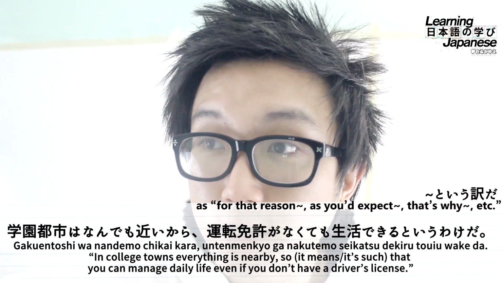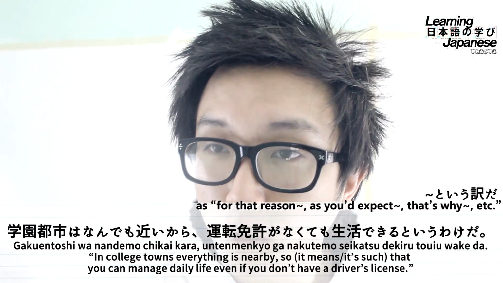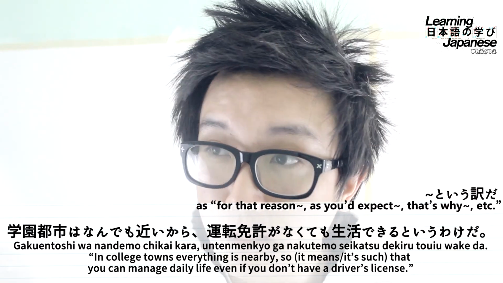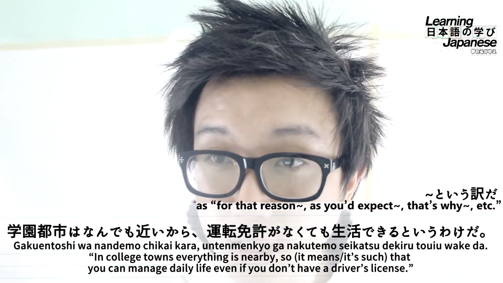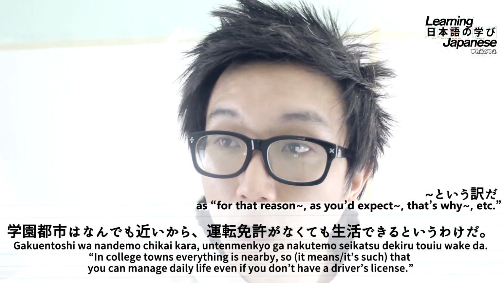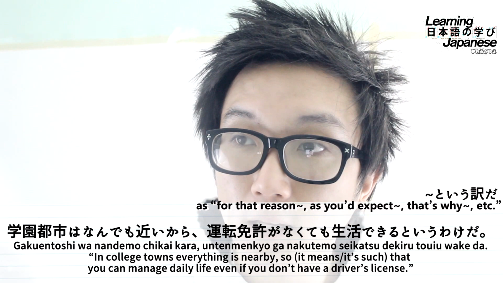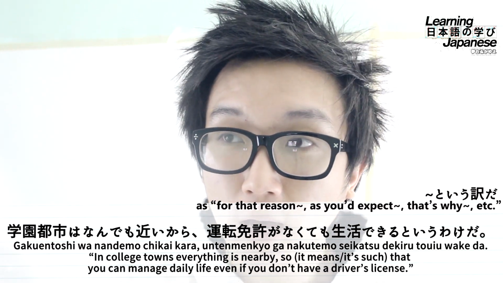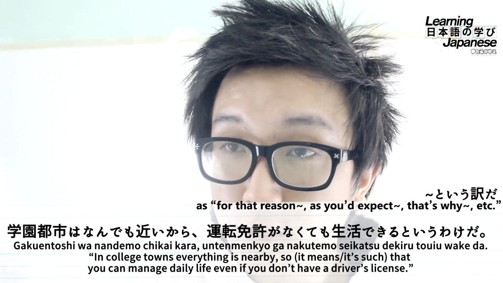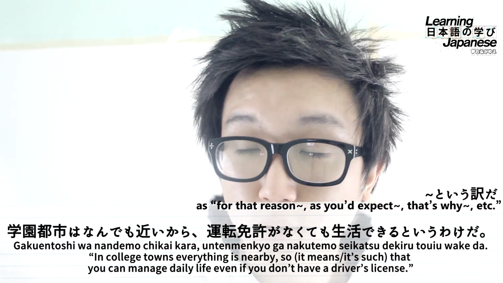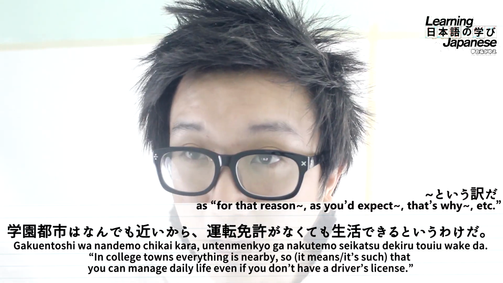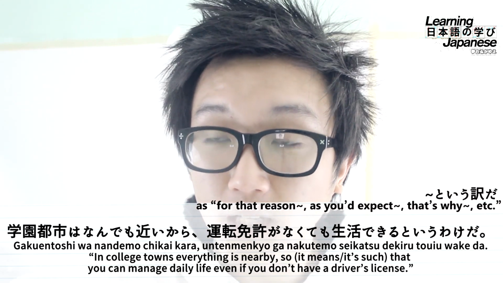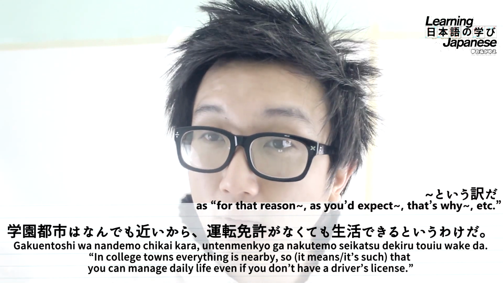And so our second clause is untenmenkyo, which translates to driver's license, ga nakutemo. This is going to translate to do not have. We have the particle ga plus the negative te form of the verb aru, which means to have or to be. So aru turns into nai, nai turns into naku, te. Then we have the particle mo to kind of mean even. So even if you don't have a driver's license.